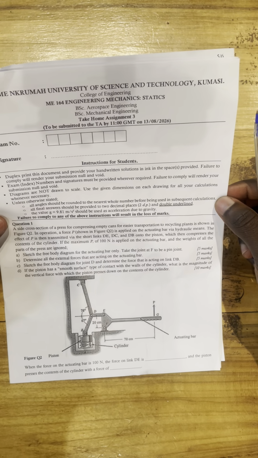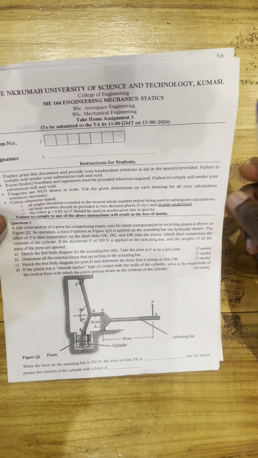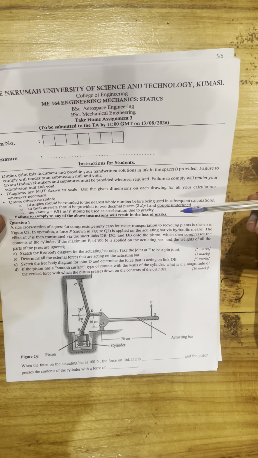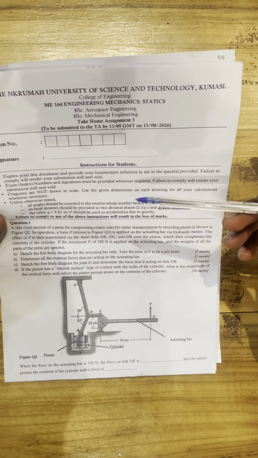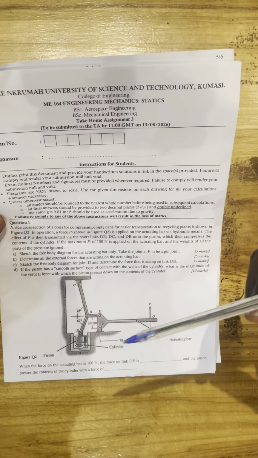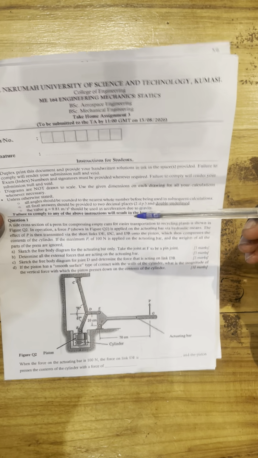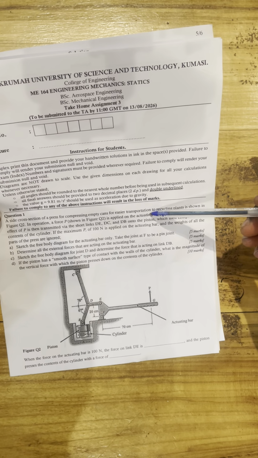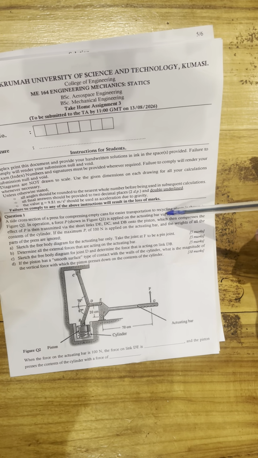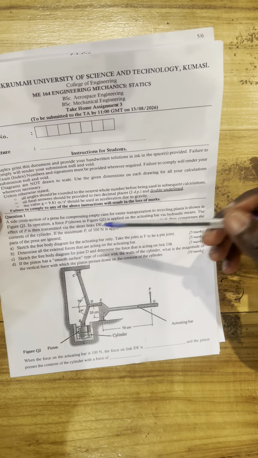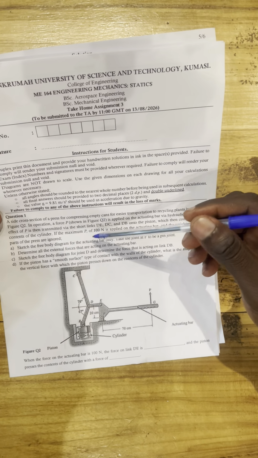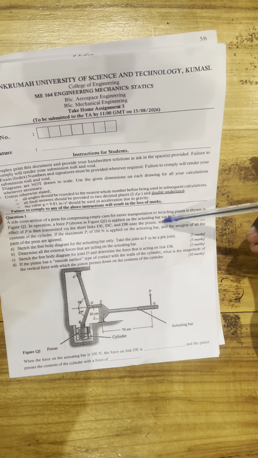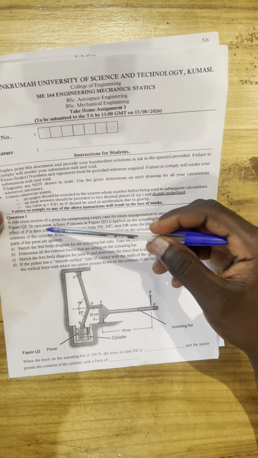Question one says a cross section of a press for compressing empty cans for easier transportation to recycling plant is shown in figure Q2. In operation, a force P shown in figure Q2 is applied on an actuating bar via hydraulic means. The effect of P is then transmitted through the short links DE, DC, and DB onto the piston, which then compresses the contents in the cylinder.